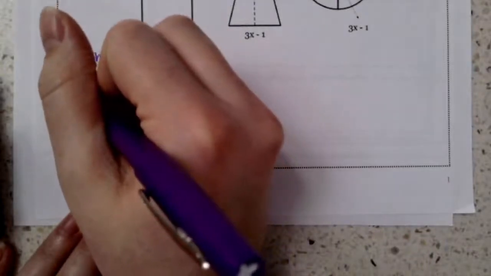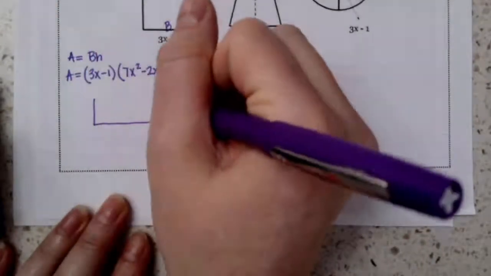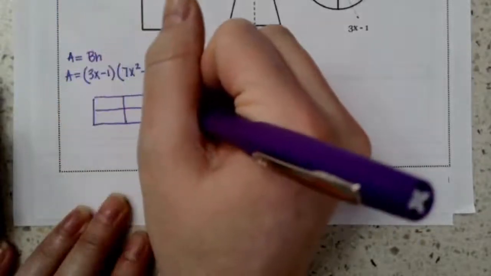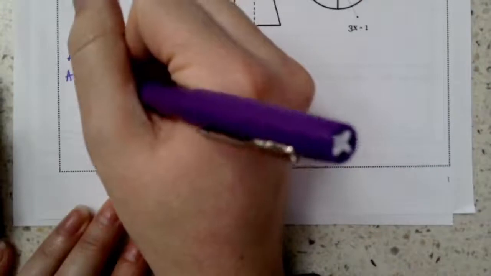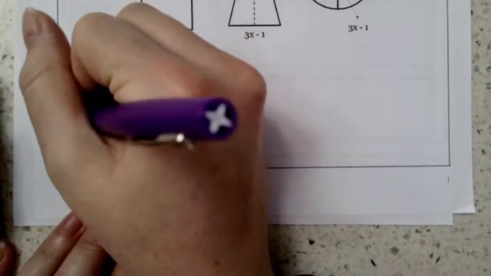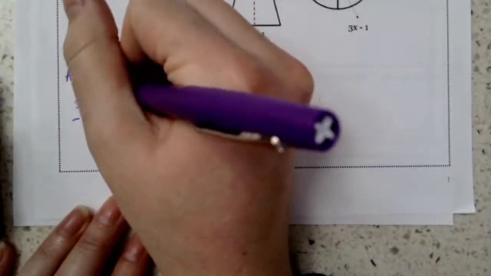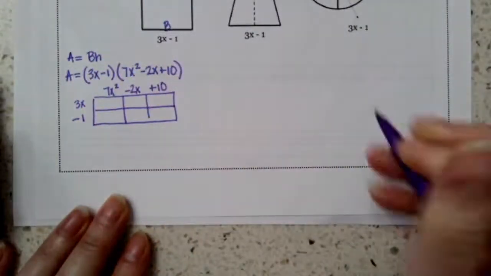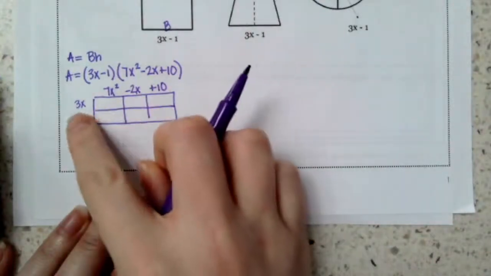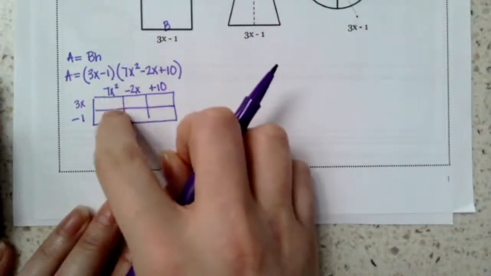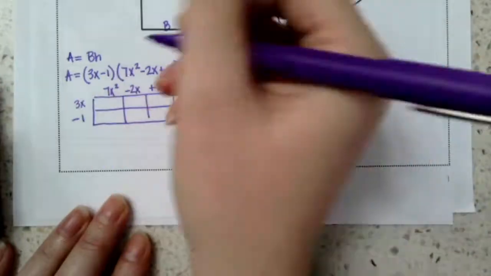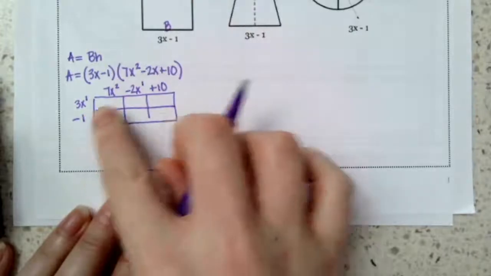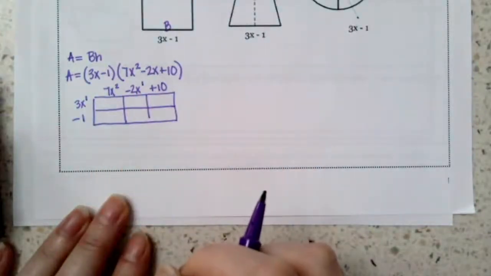But since I like the box, I'm going to draw a box, 3 columns and 2 rows. And I'm going to line up my polynomials to my box. To get the inside of the box, remember we use the appropriate row and column, and we multiply the numbers out front and add the exponents. So before I make any mistakes, I'm just going to draw my exponents of 1 so I don't forget that they're there.